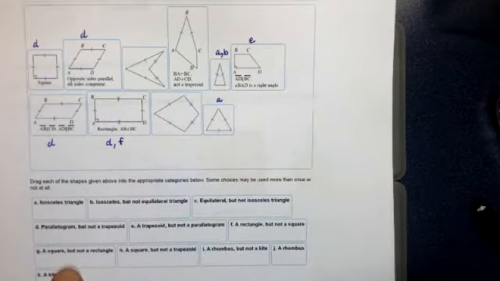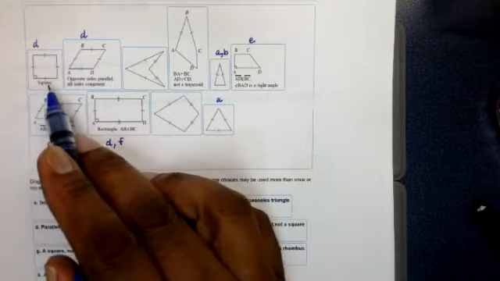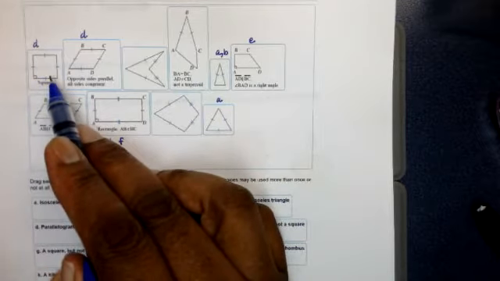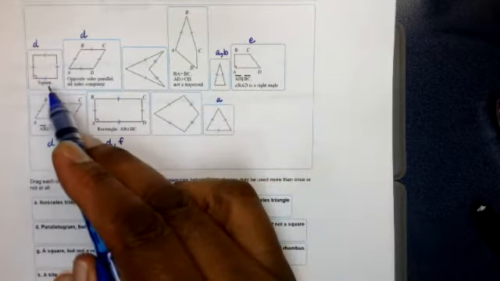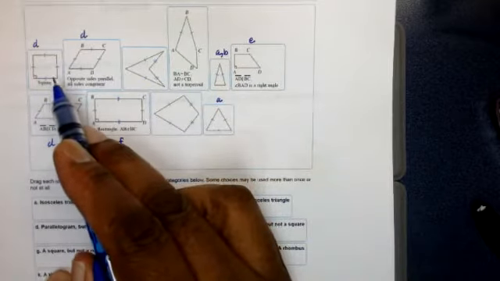A square but not a rectangle. I wouldn't pick this one because all squares are rectangles. As you can see here, all squares are rectangles because by definition a rectangle is a parallelogram with a right angle. So this would be blank.